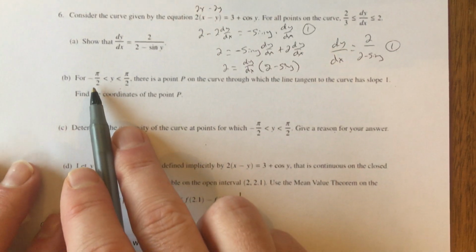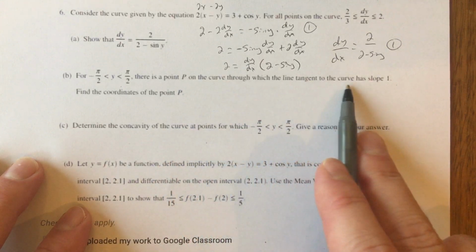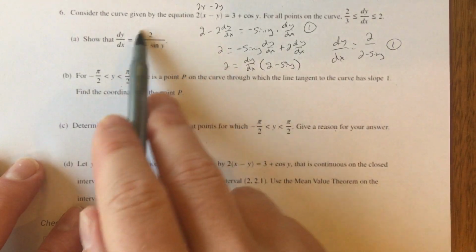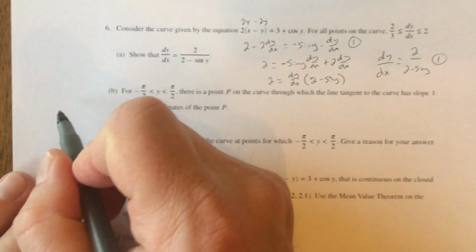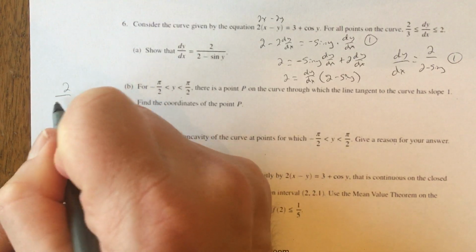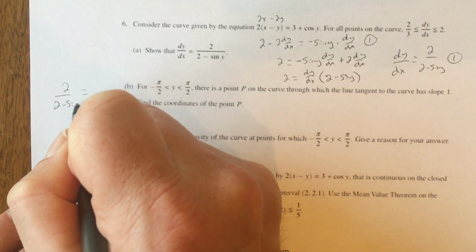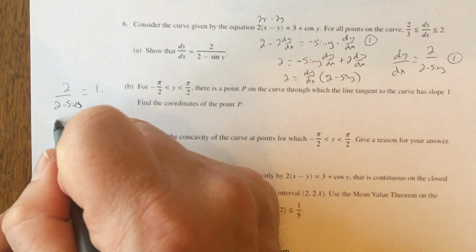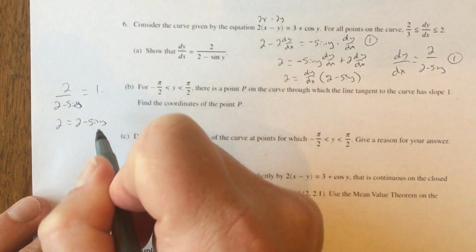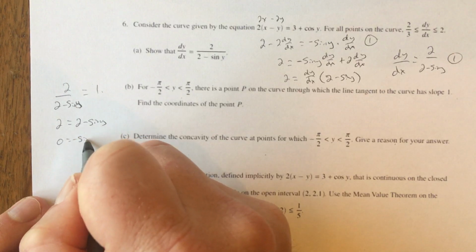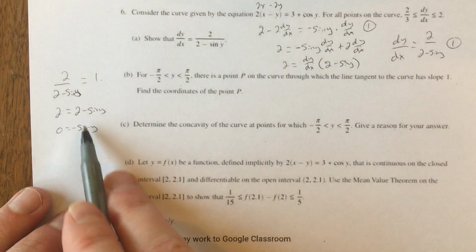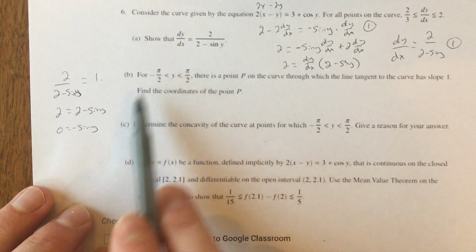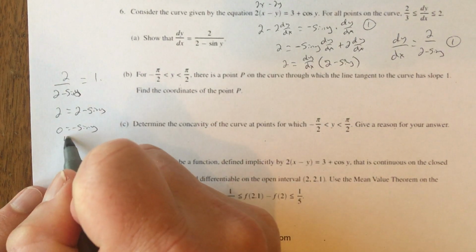Okay. Part B says, the point P on the curve has a slope of 1. The tangent line has a slope of 1. That means it has a derivative of 1. So we just said this is the derivative. What we're going to do first is set that derivative equal to 1. That's what is being implied here. So 2 over 2 minus sine y is equal to 1. If I multiply by 2 minus sine y, I get 2 equals 2 minus sine y. And if I subtract 2, I get negative sine y equal to 0. So really, sine y is equal to 0. What I'm trying to think about is, between negative pi over 2 and pi over 2, when does sine equal 0? That's when y equals 0.